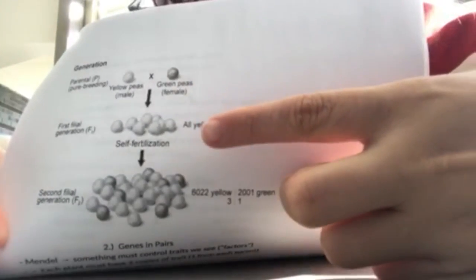So it looked like this. This is the parental generation, then the second generation after that, and the third one when the green ones came back. Next, genes in pairs. Mendel realized that something must control traits, which we call factors. Each pea plant must have two copies of a trait, one from each parent, and the factors, or genes, come in pairs.